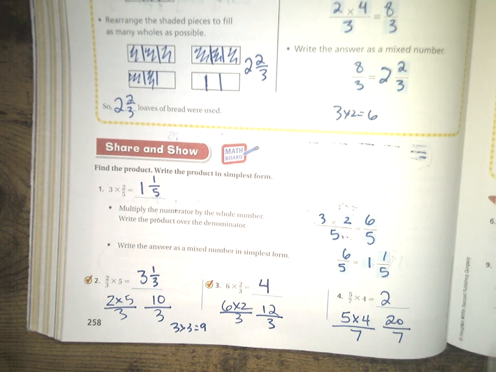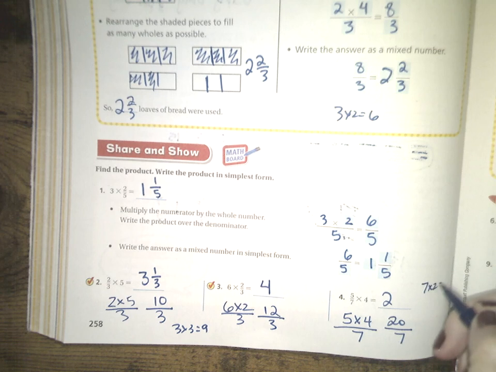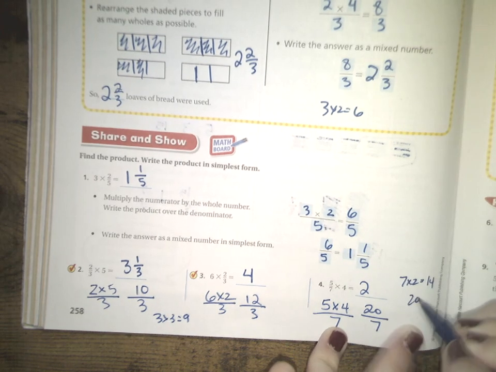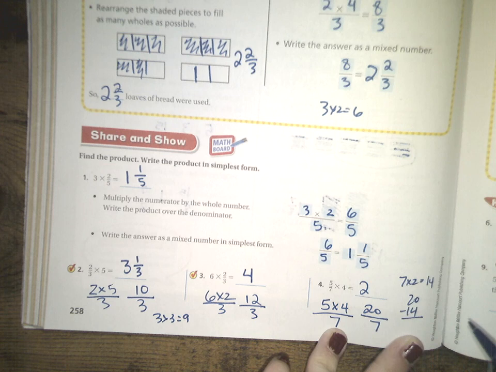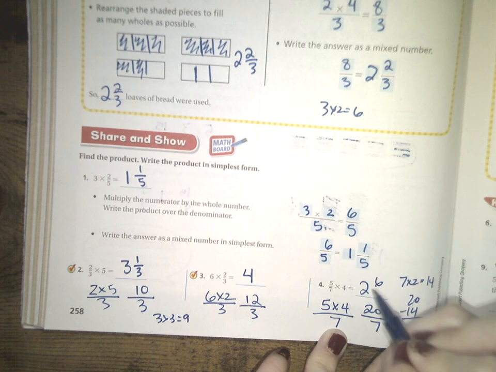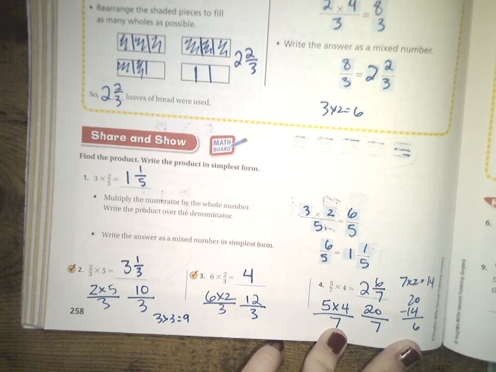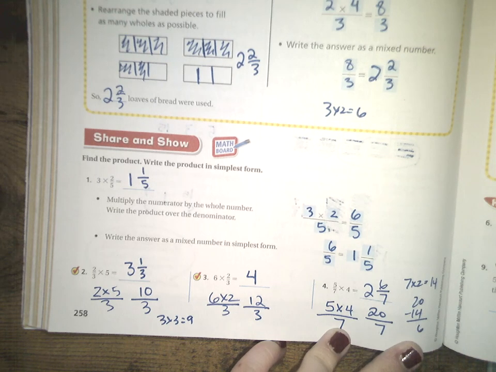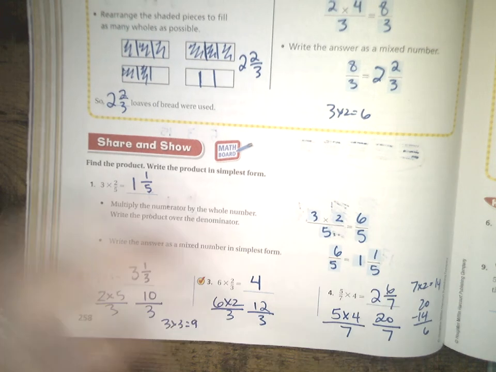If I multiply 7 times 2, what do I get? 14. So 20 minus 14 gives me what? 6. 2 and 6 sevenths. This is very easy if you understand it.